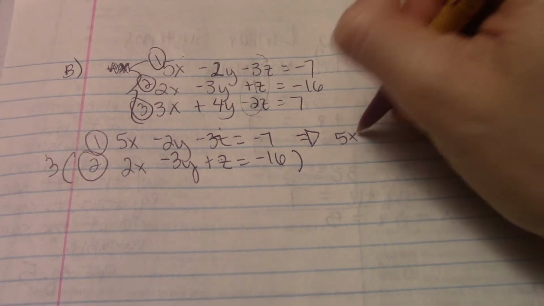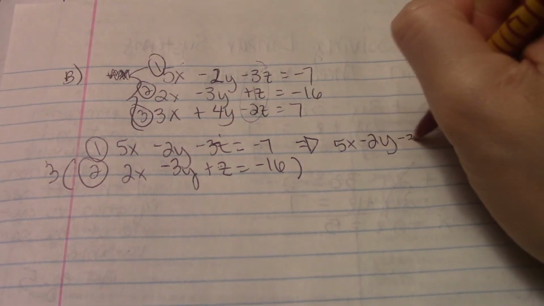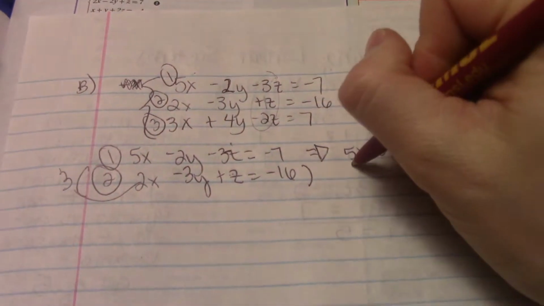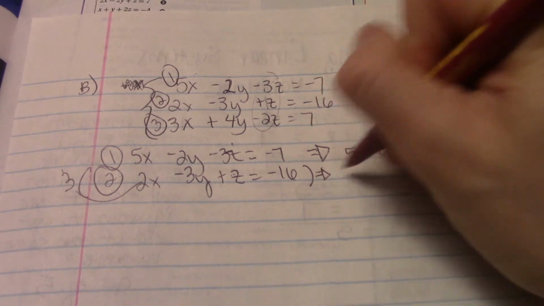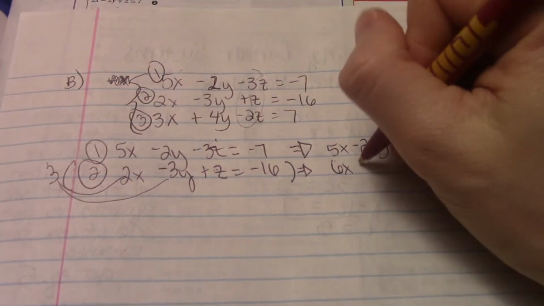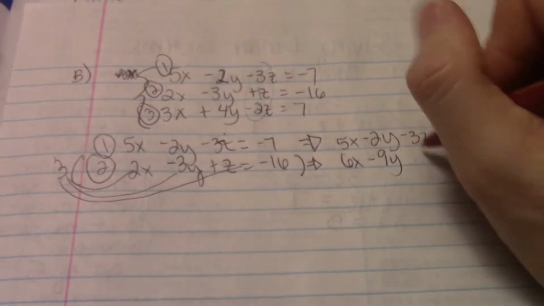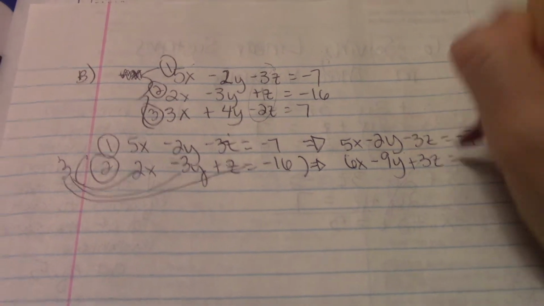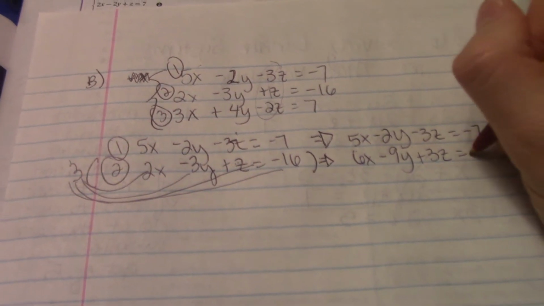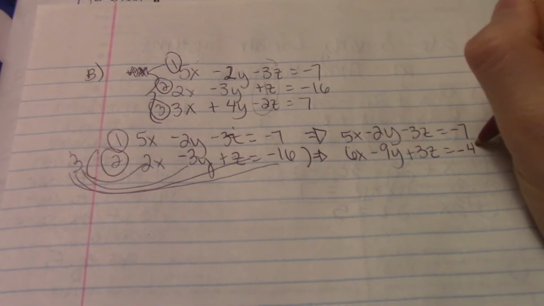So 5x minus 2y minus 3z equals negative 7. 3 times 2 is 6x. 3 times negative 3 is negative 9y. 3 times z is plus 3z. And 3 times negative 16 is negative 48.